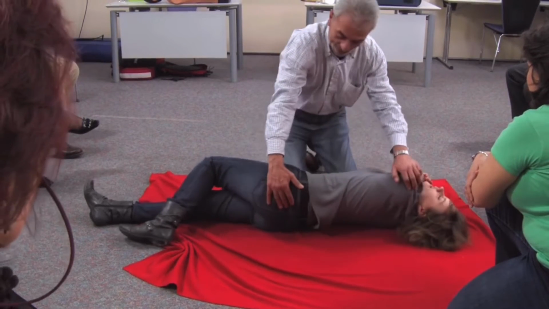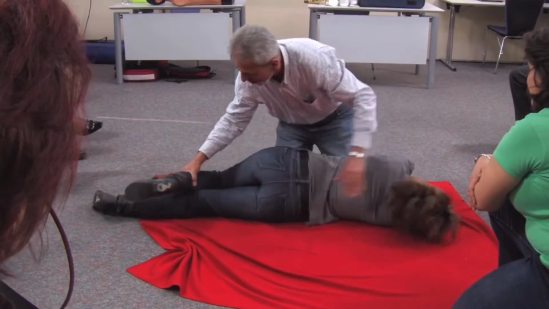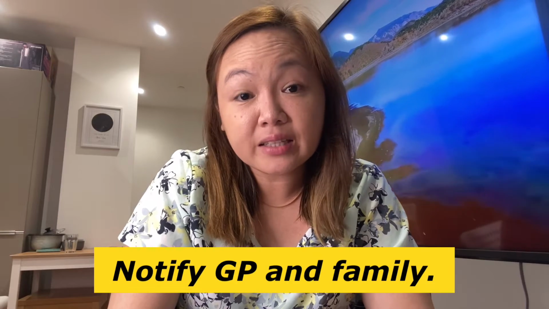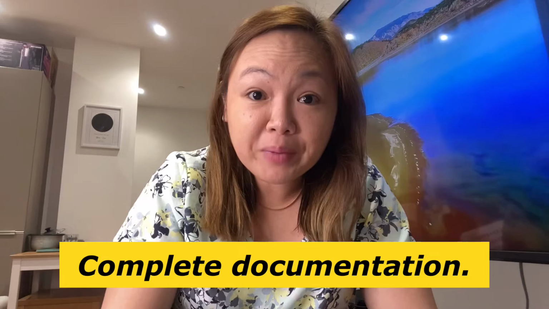Number 6, note the time of the start and the end of the seizure episode. Number 7, administer medication if there's any. Number 8, notify the GP and the relatives of the resident. And number 9, complete your documentation. You have to remember not to put anything in the mouth when a person is having a seizure.